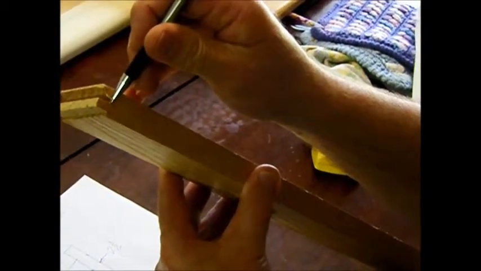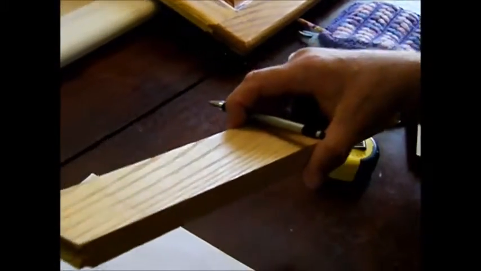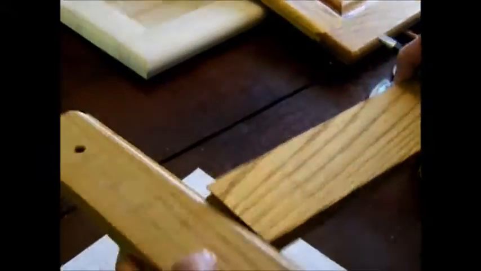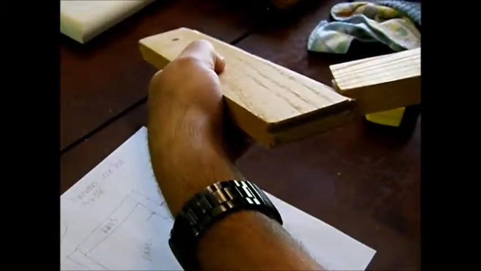Since my cutter cuts a 3/8 inch deep tongue here, or a 3/8 inch groove here, this part has to go inside of this part here, 3/8 of an inch, right there.